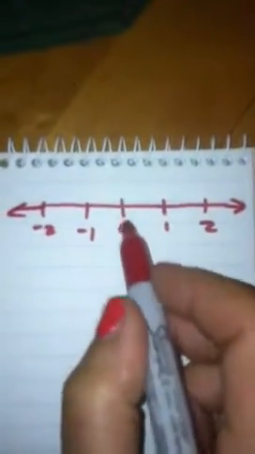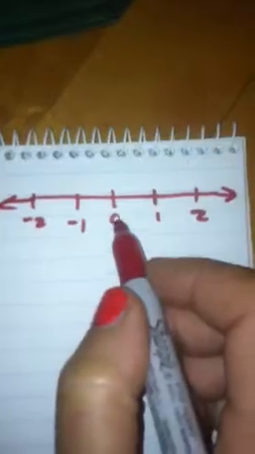Let's say I have a number line right here. Here we have a 0, here we have 1, and we have a 2. On this side we're going to have a -1 and a -2. And that, of course, just goes on forever. I just can't write that much. So this is like your middle spot, your neutral spot.